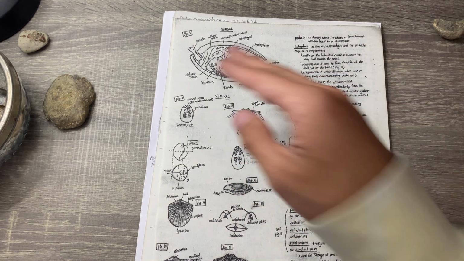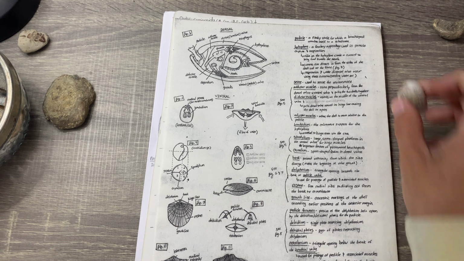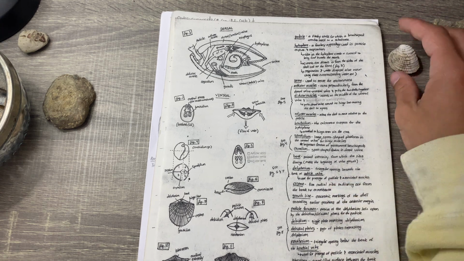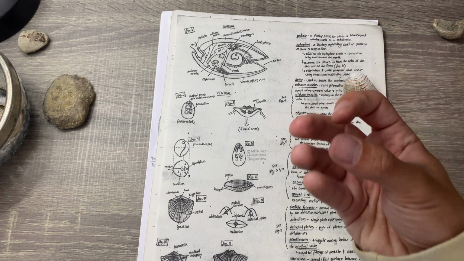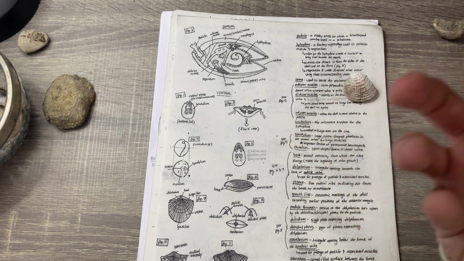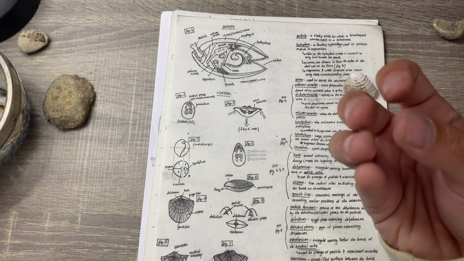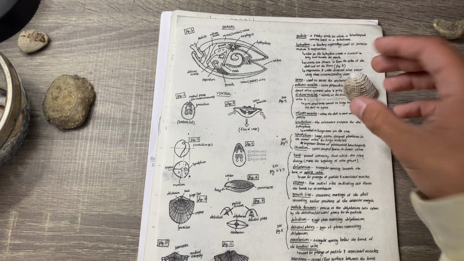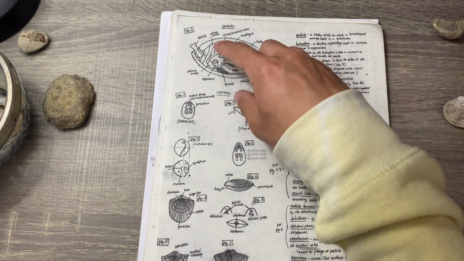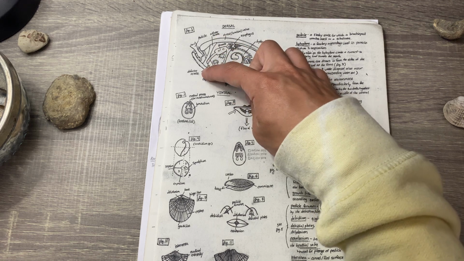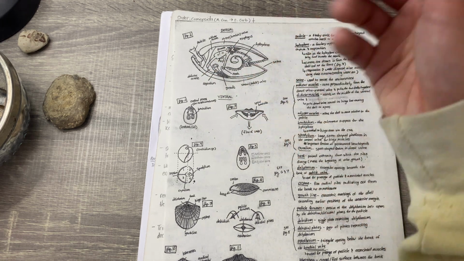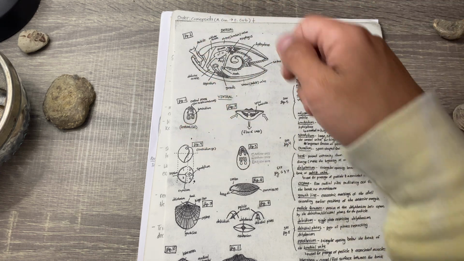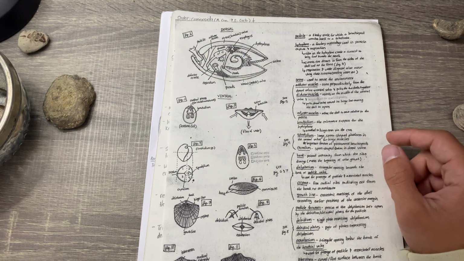Another thing that divides brachiopods and bivalves is their musculature. Bivalves only have adductor muscles, which is what closes the shell together. So that's why when you do a clam bake, the clams all open up because the muscles relax. But brachiopods actually have 2 sets, the adductors and the diductors. The diductors are what open the shell, so they have muscles to close the shell and muscles to open the shell.